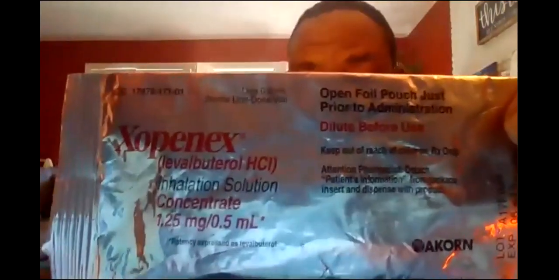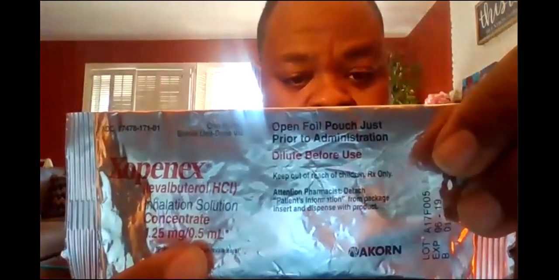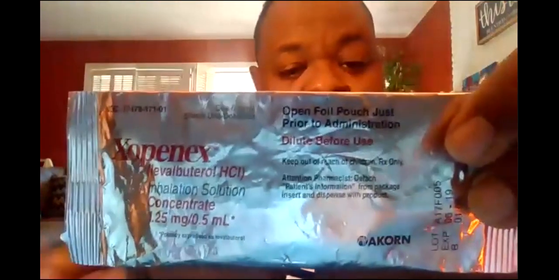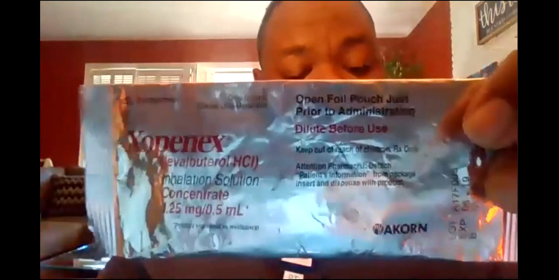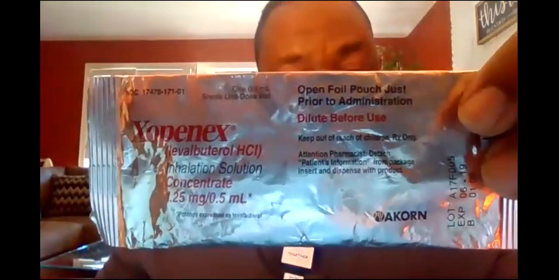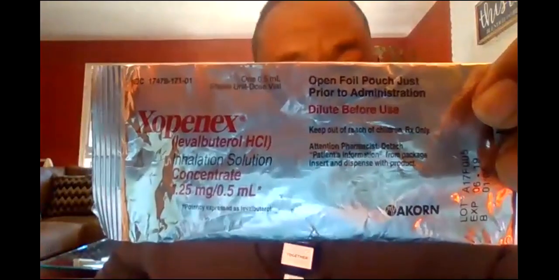It's 1.25 for every half a cc. Concentration is milligrams over 1 cc, remember? So what would this be for 1 cc? If I give them a whole cc, what is the concentration? 2.5 milligrams.